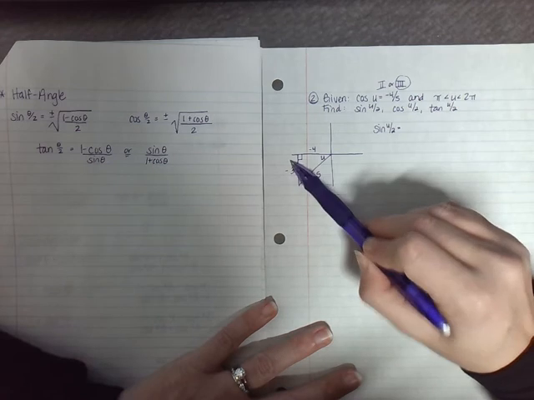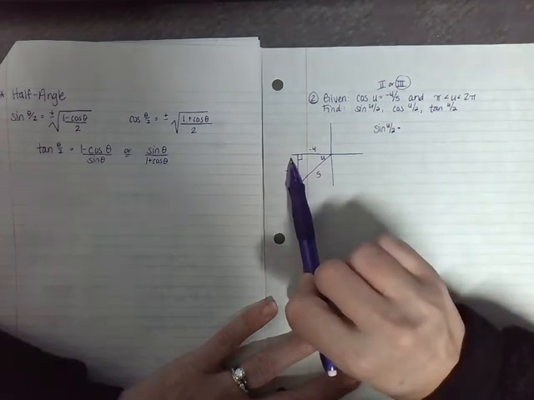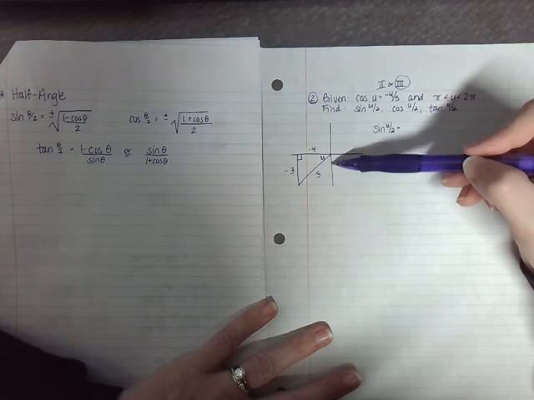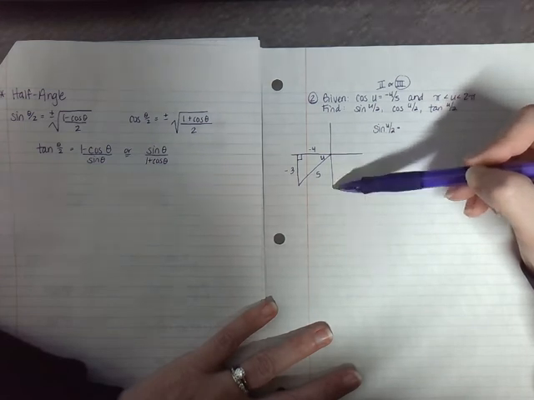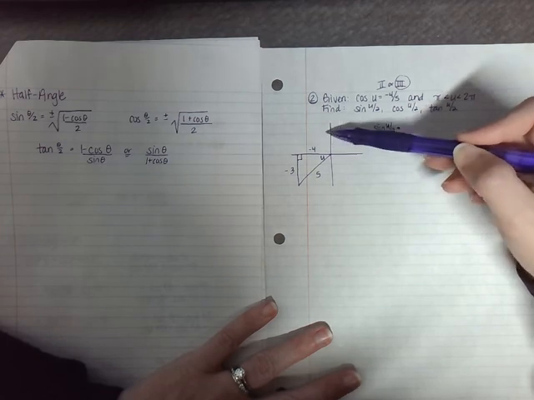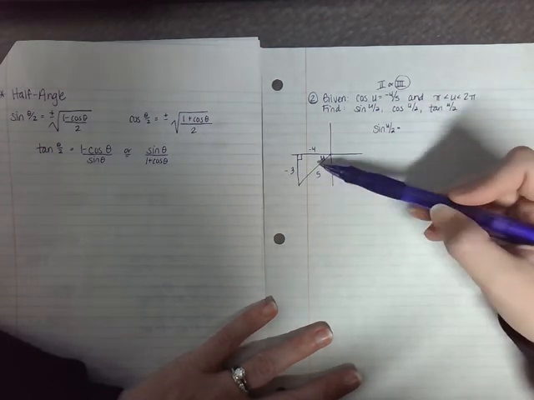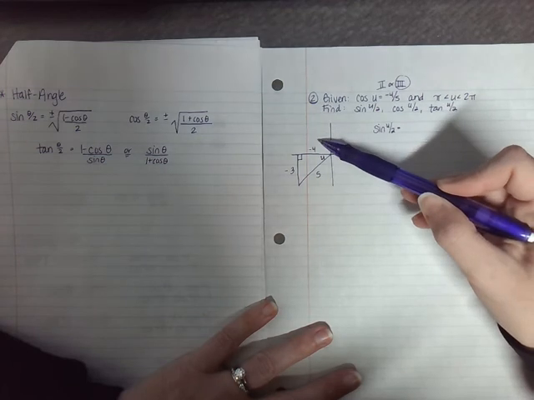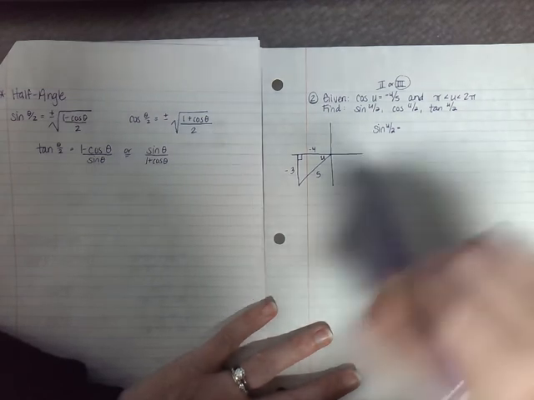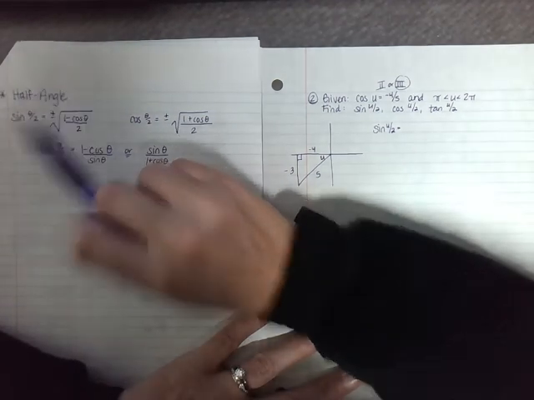The smallest thing I could half would be 180. Half of that's 90. The largest thing would be 270. If I half 270, I get 135. Either way, I'm falling right in here. So half of u puts me in quadrant 2, and I'm looking for a quadrant 2 answer. Sine is always positive in quadrant 2, though. So I'm going to use the plus here.